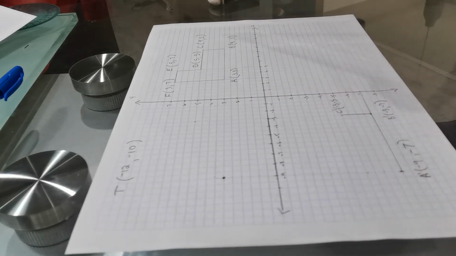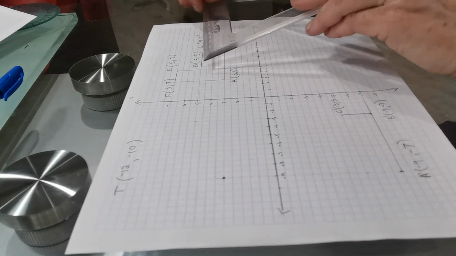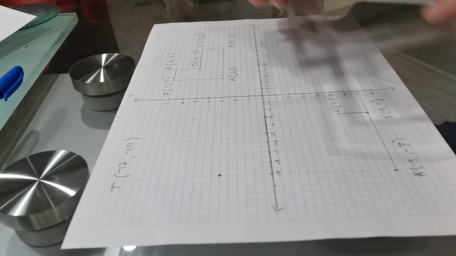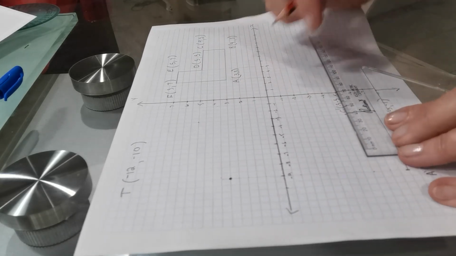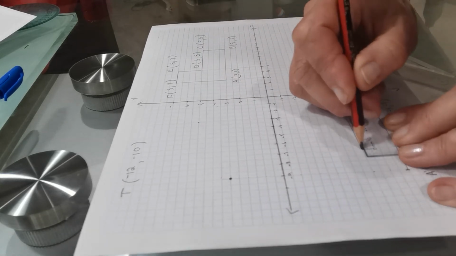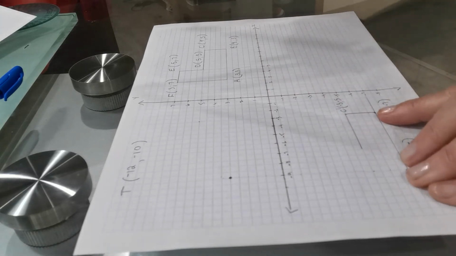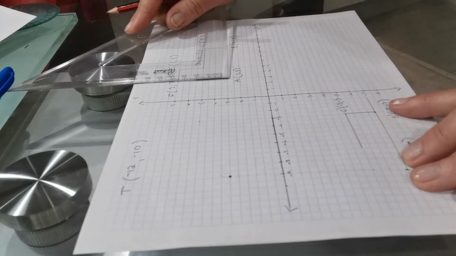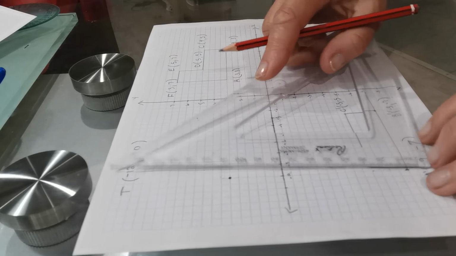And the next one, we can see that CD is 4 units, so we can construct 4 units across. The height of our original shape was 4 units up.